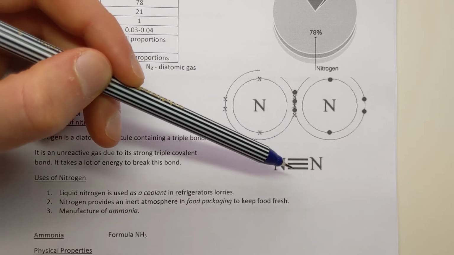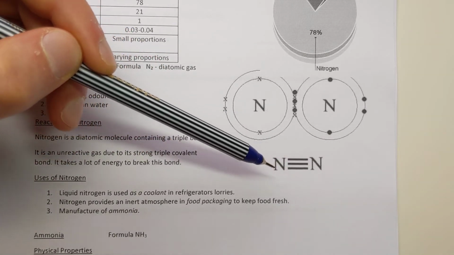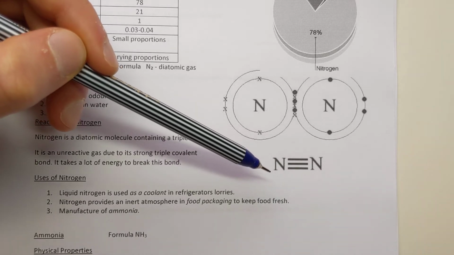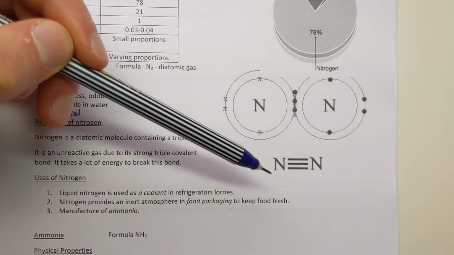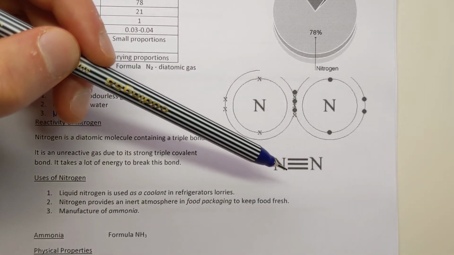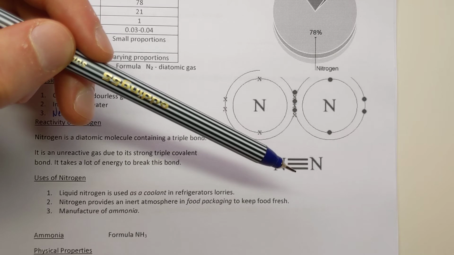The consequence of a triple bond is it makes that bond very, very strong and very, very stable. In other words, it's going to take a massive amount of energy to get it to break apart. I'm pretty sure nitrogen's triple bond is actually the second strongest bond in the universe. So it's really, really strong.